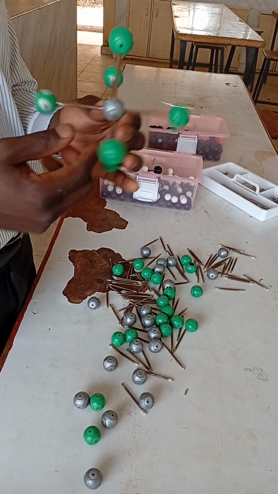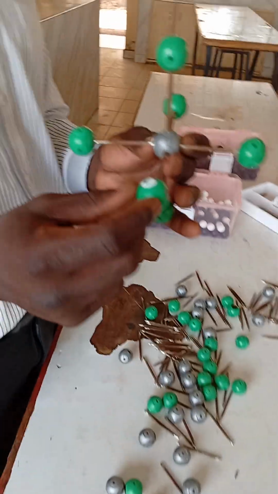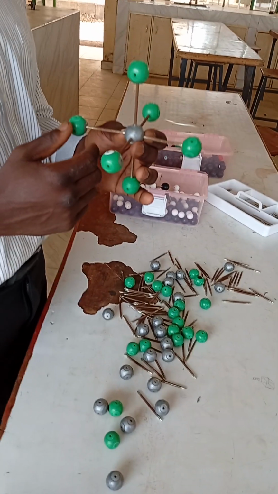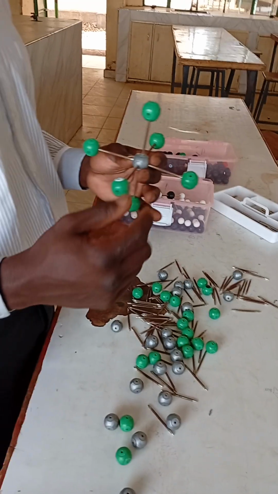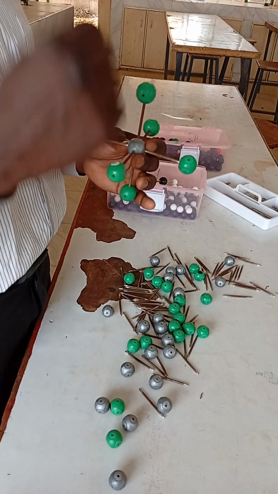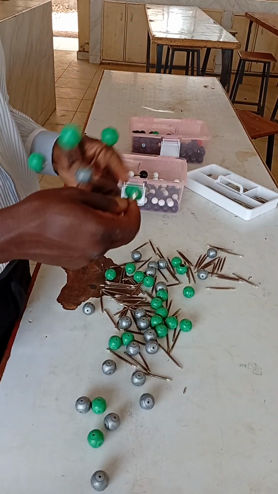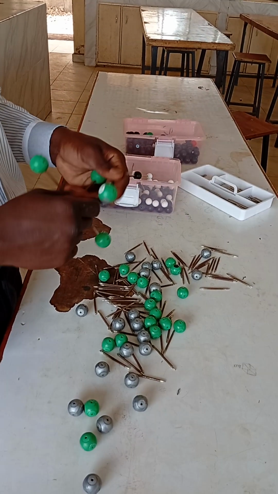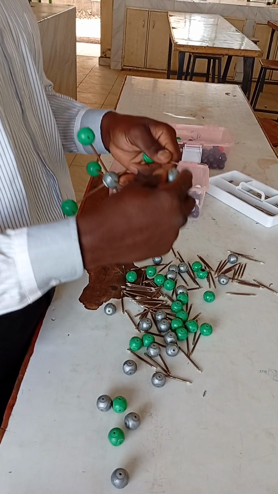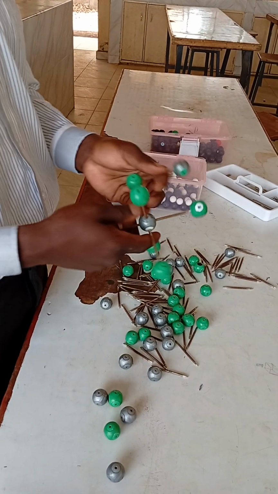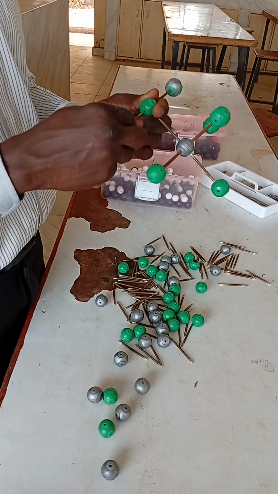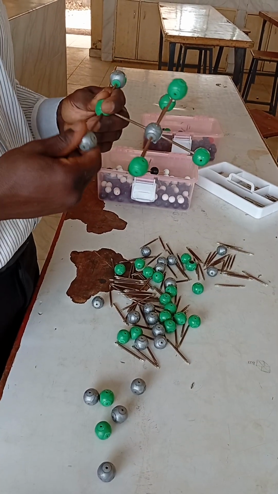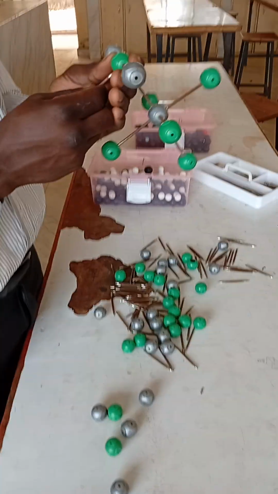Are we together? And also remember that each chloride ion is supposed to be bonded to 6 sodium ions. So we are going to model how a chloride ion is bonded to 6 sodium ions. Here we go. First sodium is there. Here we take this one. Second sodium is here.